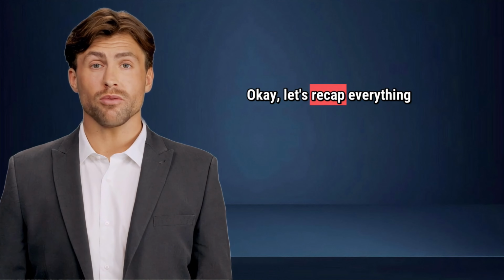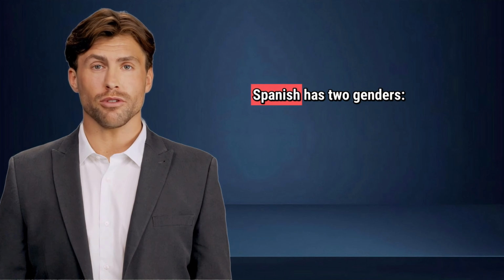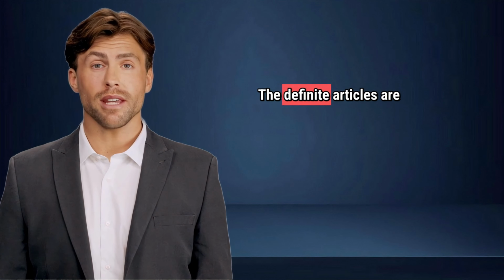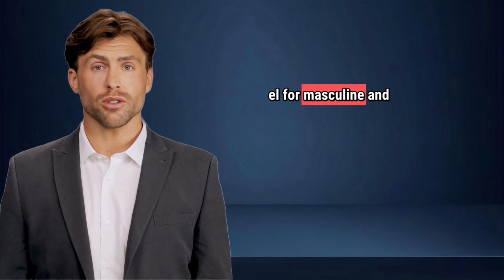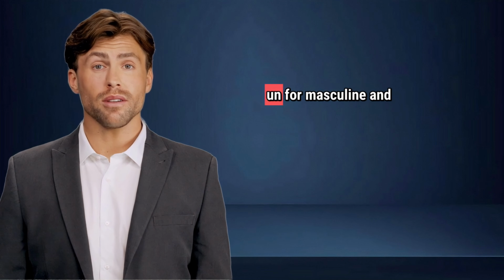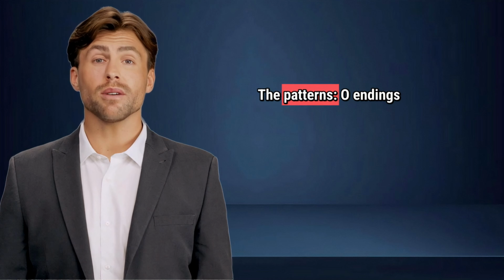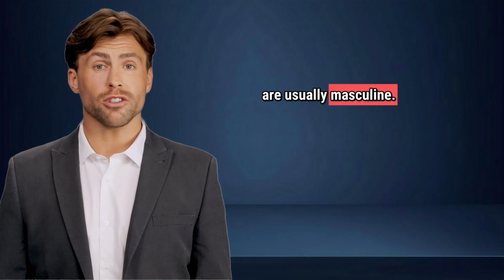Okay, let's recap everything we learned today. Spanish has 2 genders, masculine and feminine. The definite articles are el for masculine and la for feminine. The indefinite articles are un for masculine and una for feminine. The patterns: o endings are usually masculine.